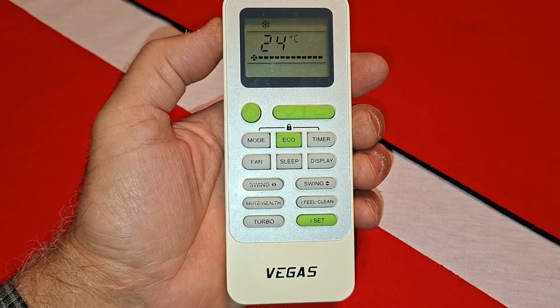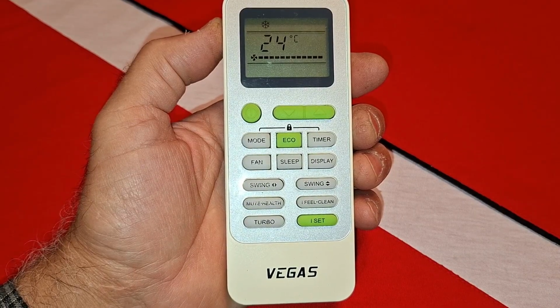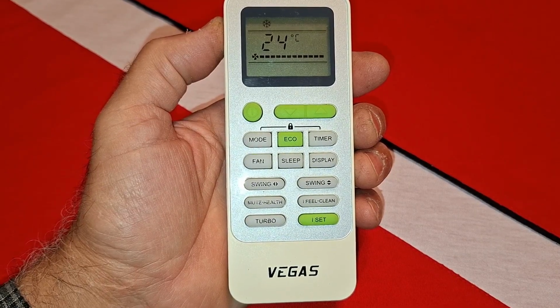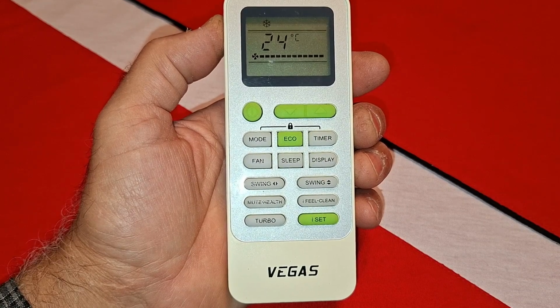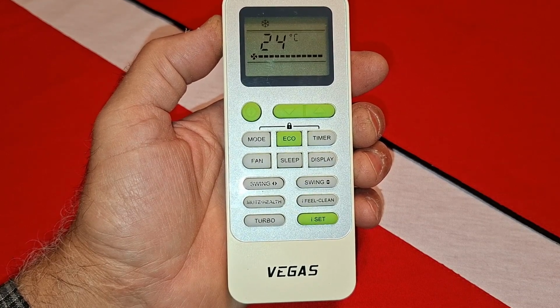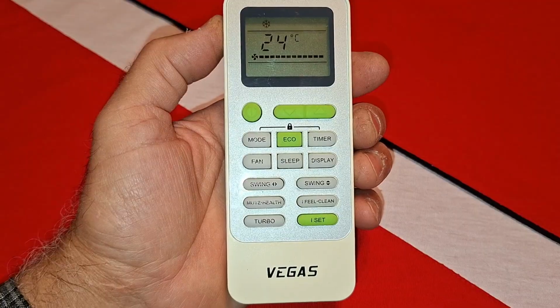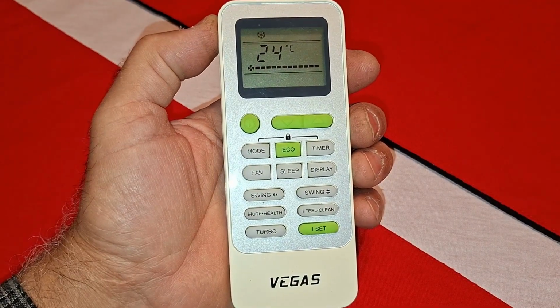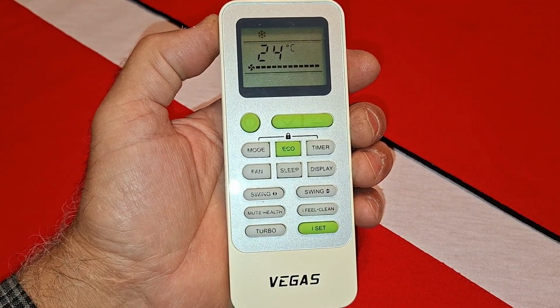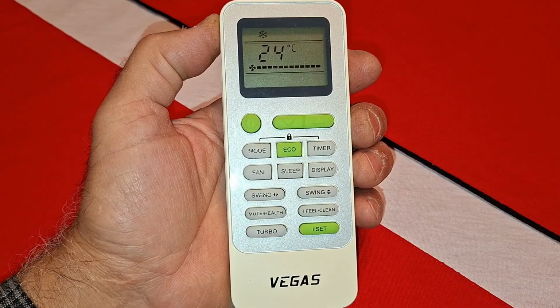In this mode, we set the temperature of the air conditioner to 22-24 degrees Celsius. If you want to save electricity, set the temperature above 24 degrees Celsius. Setting the temperature below 22 degrees Celsius is not recommended.